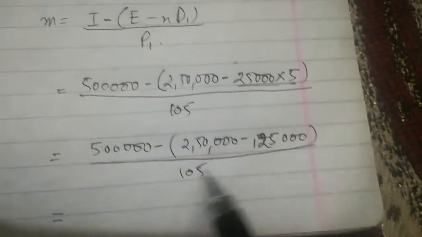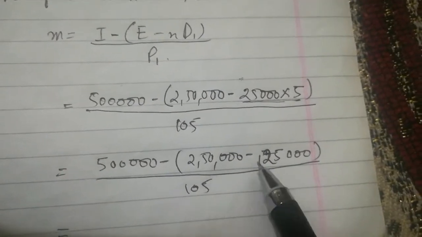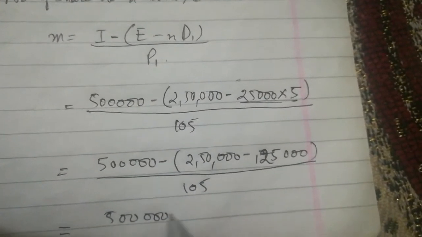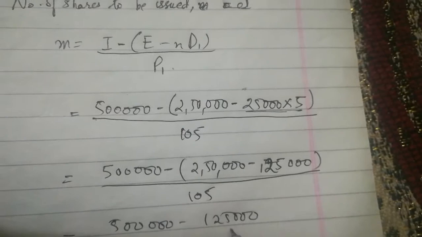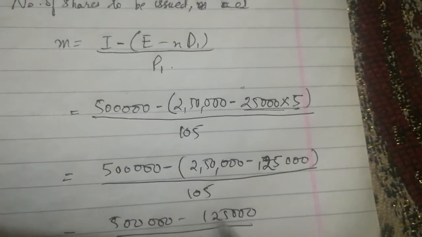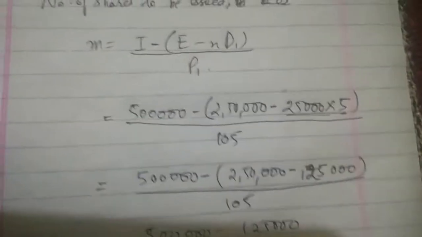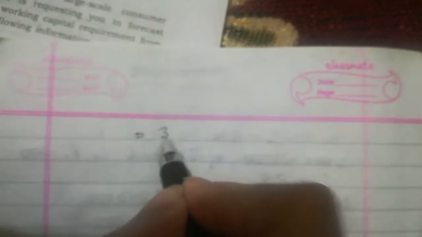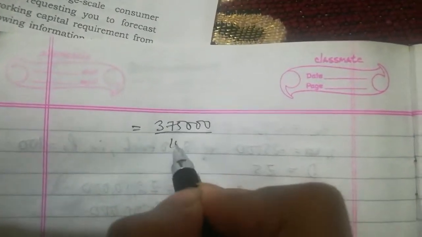Then next step, you have to complete this bracket first. So subtract this 2. When you subtract this 2, you get 500,000 minus 125,000. When you subtract these 2, you get 375,000 by 105.